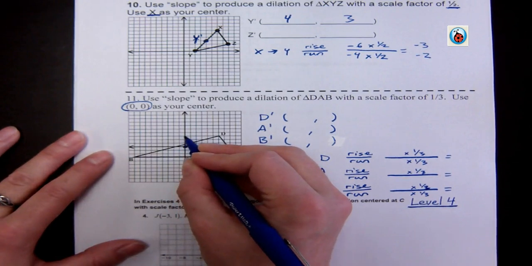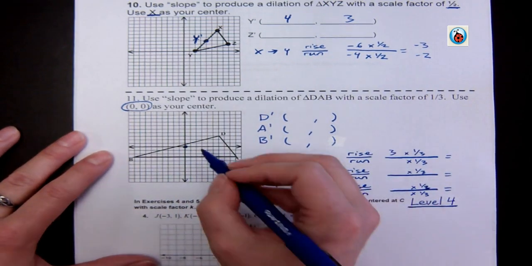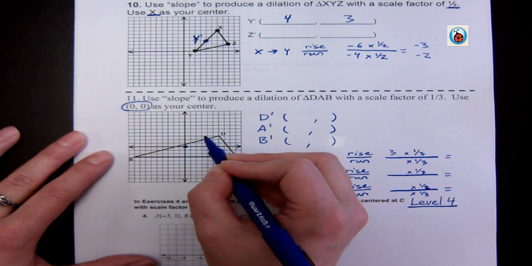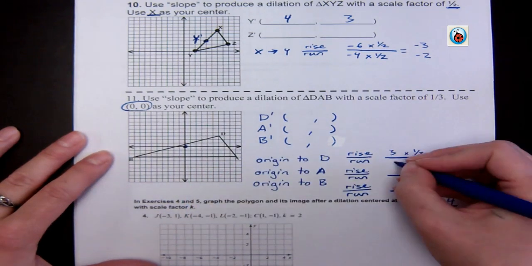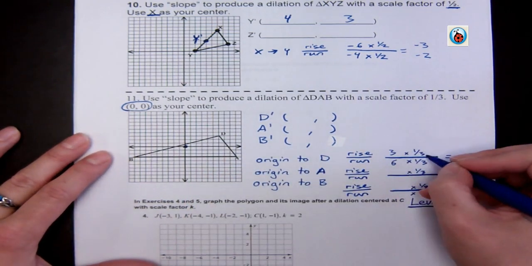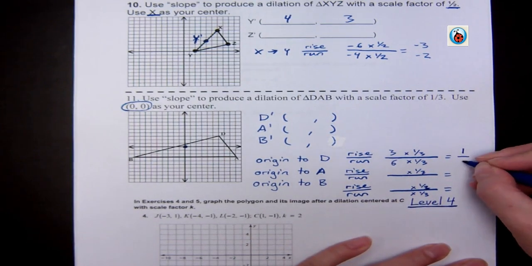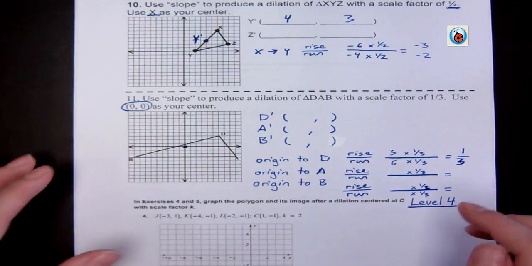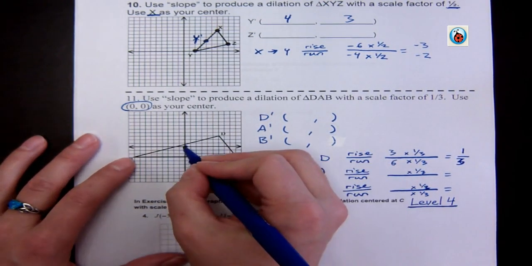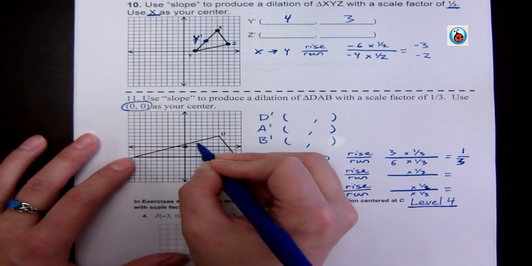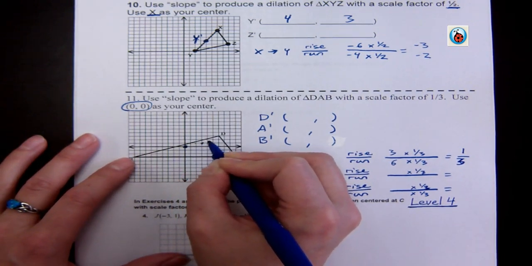So I count up 3 and over 6. I multiply those both by 1/3, or divide by 3, and so that gives me 1 and 3 is what I am going to count out for my D prime. So now I count up 1 and 1, 2, 3, and that is my D prime.